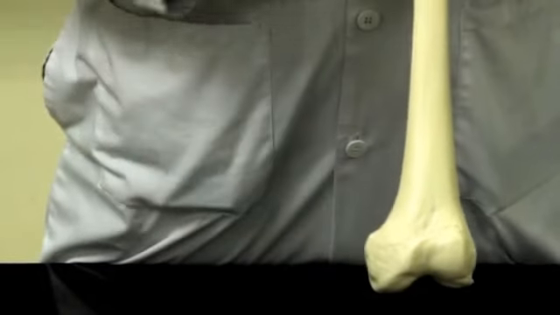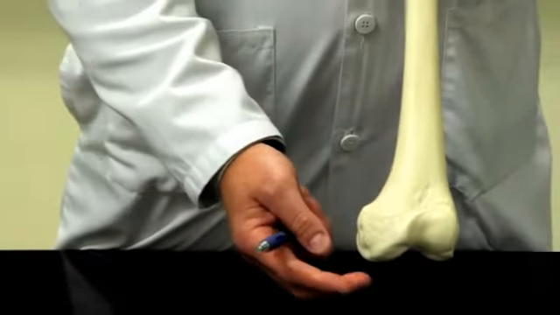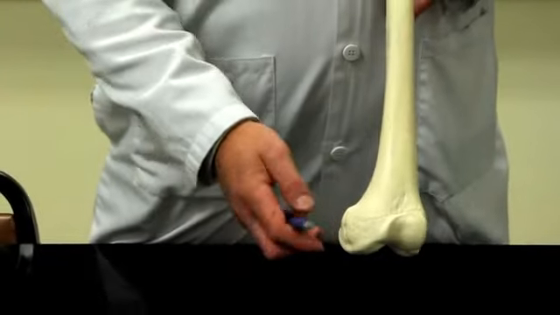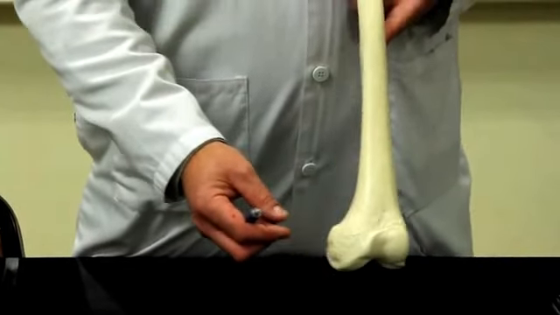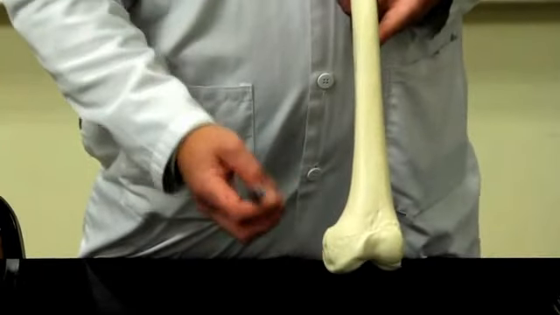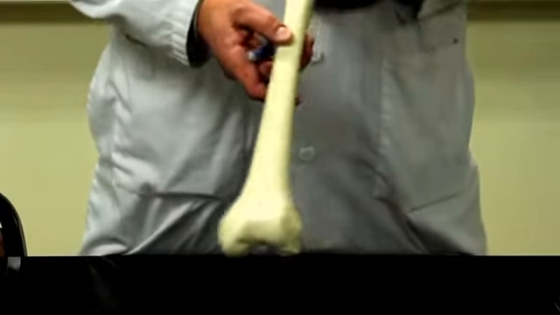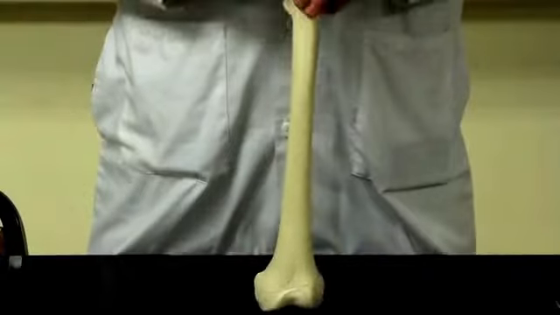Just above, if you look down below the medial side here, just above the medial condyle, you have the medial epicondyle, and on that structure you're going to have the adductor tubercle that sits right above it. I think that's everything, right?